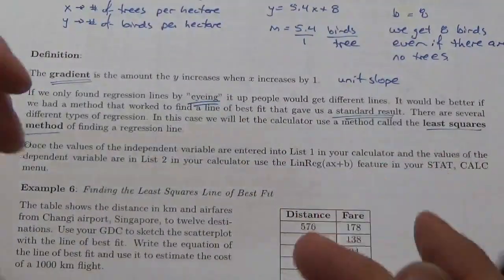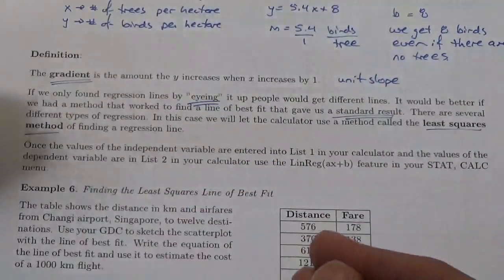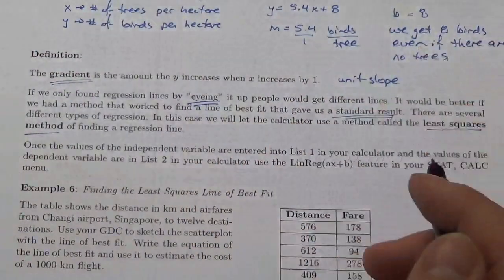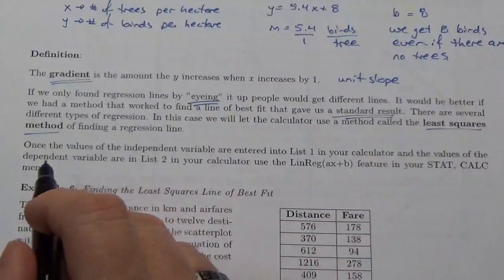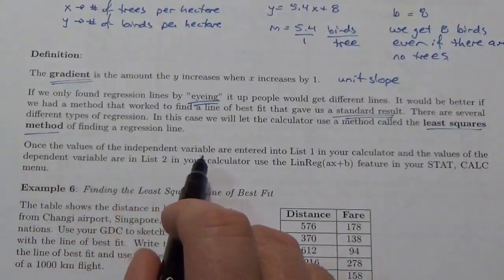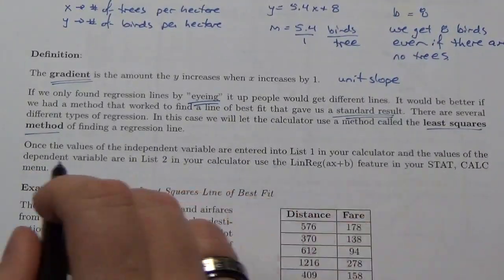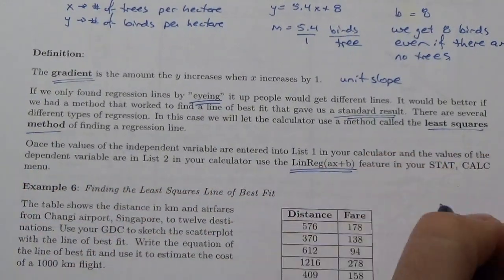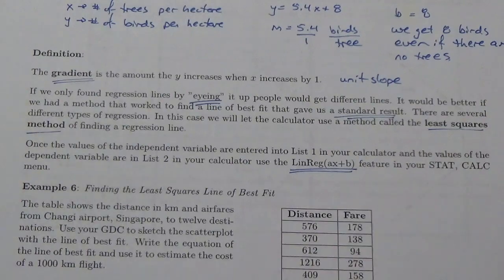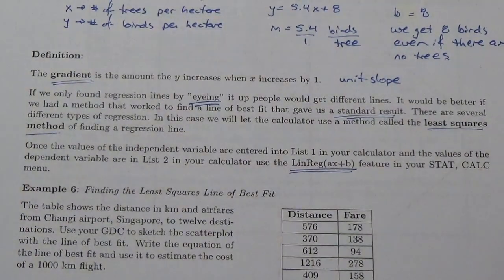It squares the distances so that it gets rid of the negatives, but it minimizes that sum all the way across and chooses that line. Once the values of the independent variable are entered into list 1 in your calculator and the dependent variables are in list 2, we're going to use linreg on our calculator. I'll show you where to find that. We're going to take a look at some examples right now.